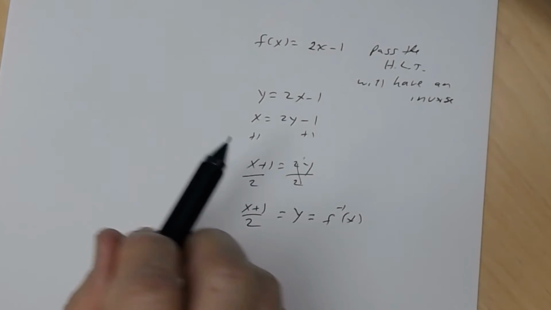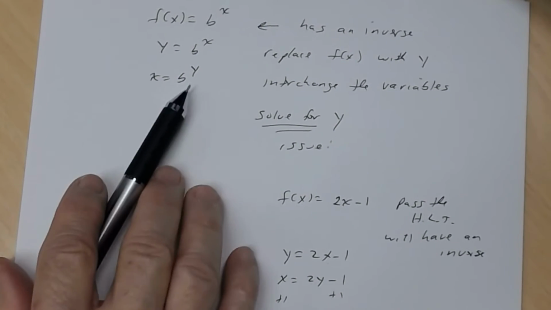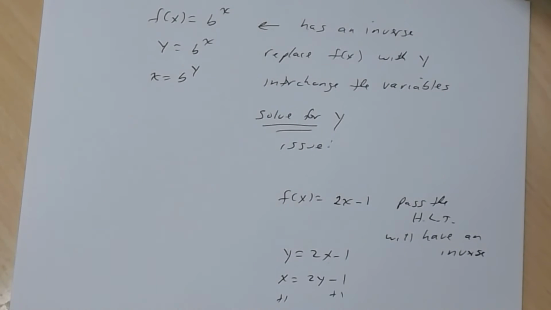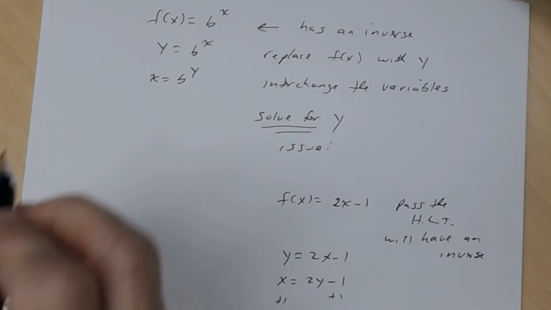But let's go back to this. You see it was easy to get y by itself here. Here it's not as easy. See, the y is in the exponent. How do you get the variable that's in the exponent out of the exponent? That's the question. So that's where the definition comes in.